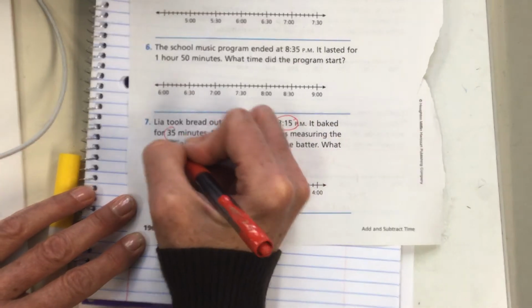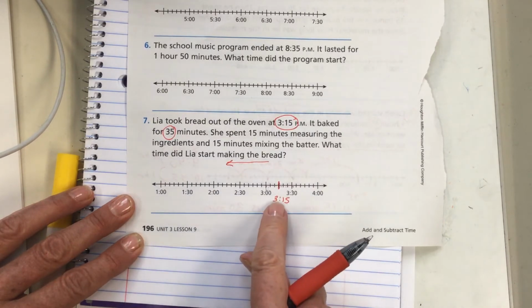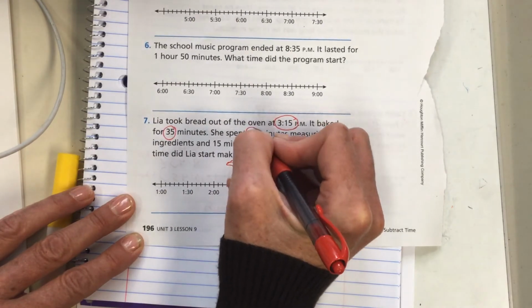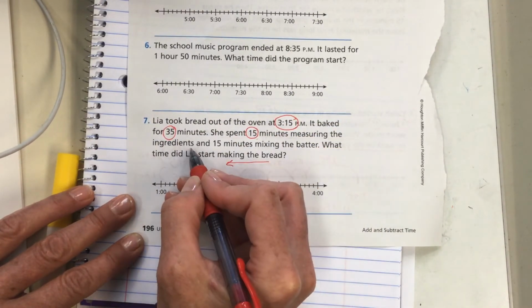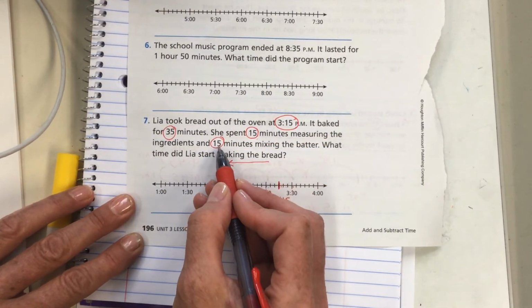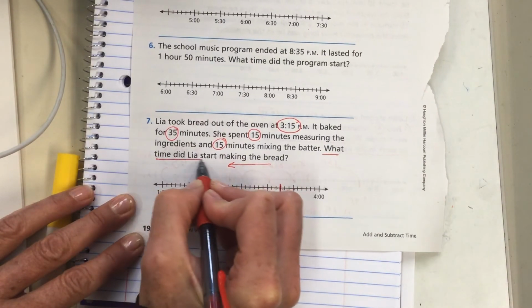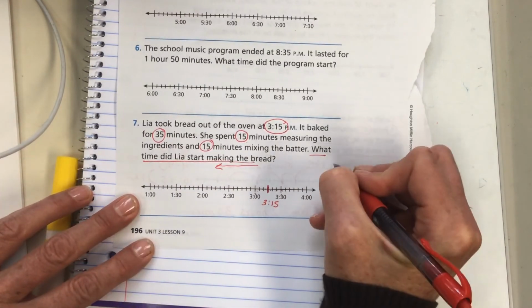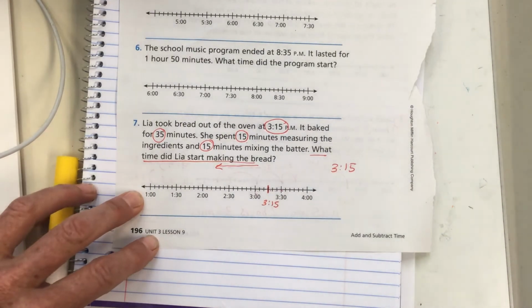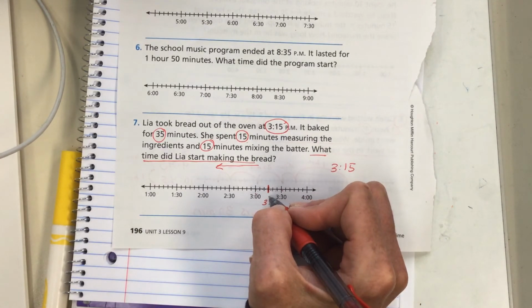It baked for 35 minutes. So we're going to need to go back in time because this is when it came out of the oven. Well, she spent 15 minutes measuring the ingredients before it baked. Before that, she had to do 15 more minutes mixing the batter. So we want to know what time did she start. So we're going back in time. So the bread is ready at 3:15. So I went ahead and marked 3:15. It baked for 35 minutes.